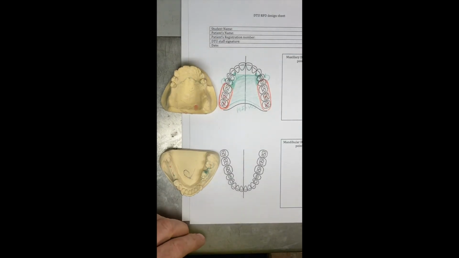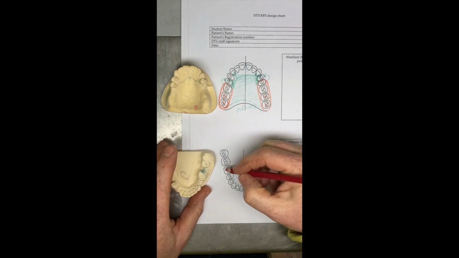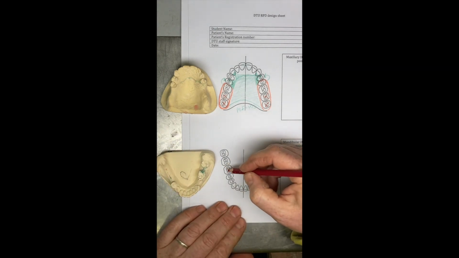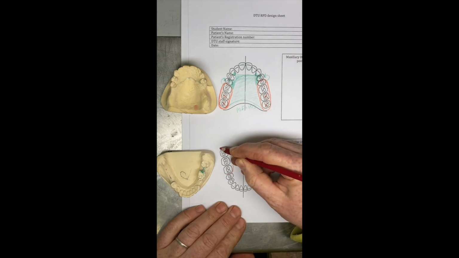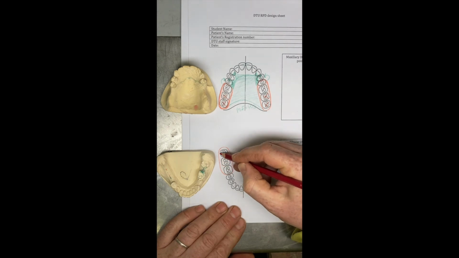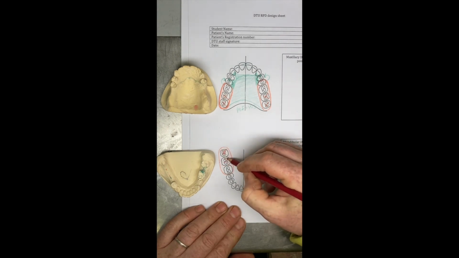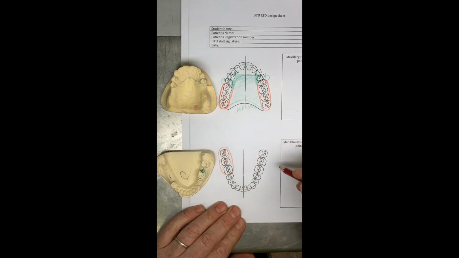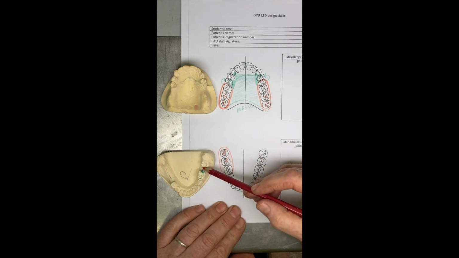So model number 4 then, a little bit tricky this one really, because it's a unilateral free end saddle. So here again we've got a mucosa borne portion of the denture. Again, we want to limit the occlusal table where possible. And then we've got nothing really on this side. This is a missing tooth, but it's not a saddle area as such.